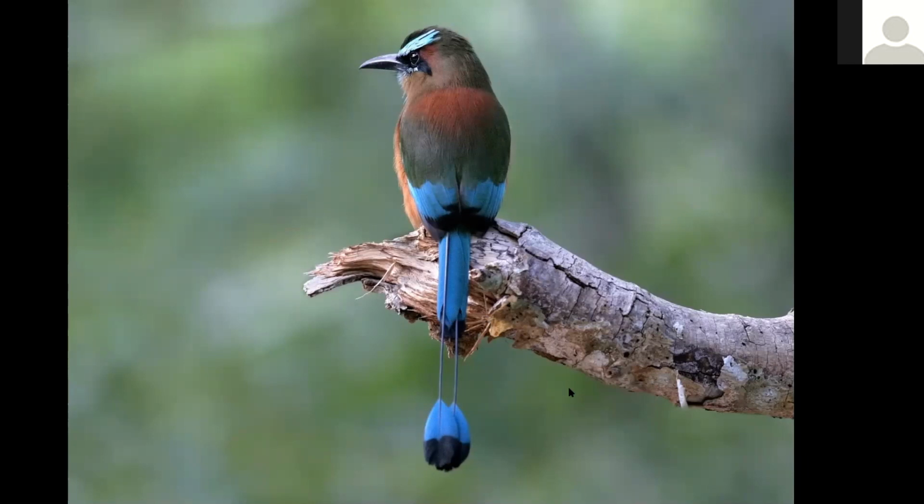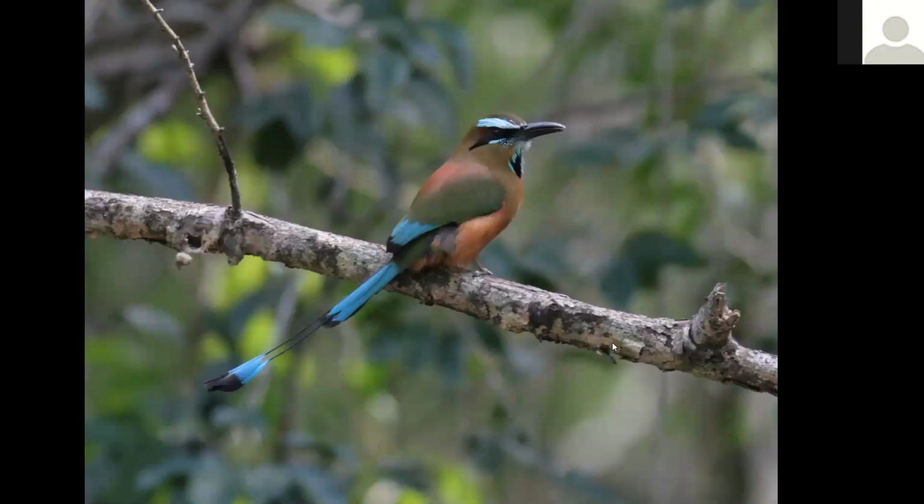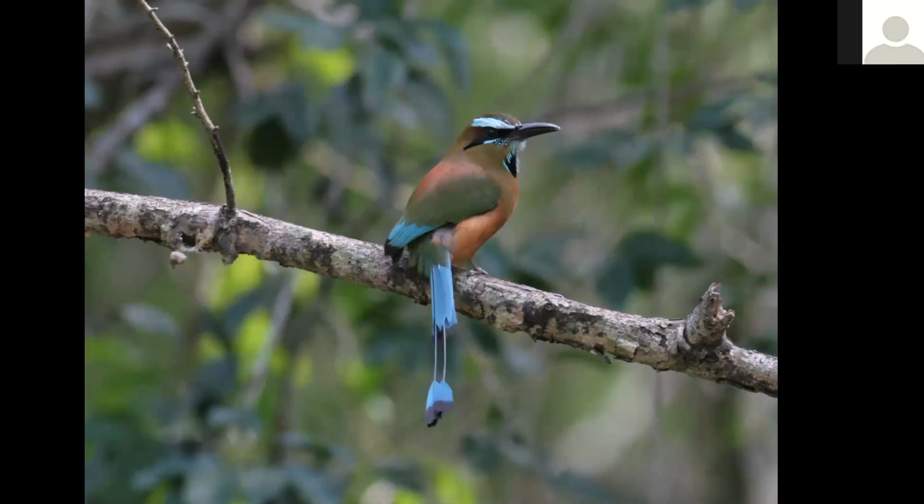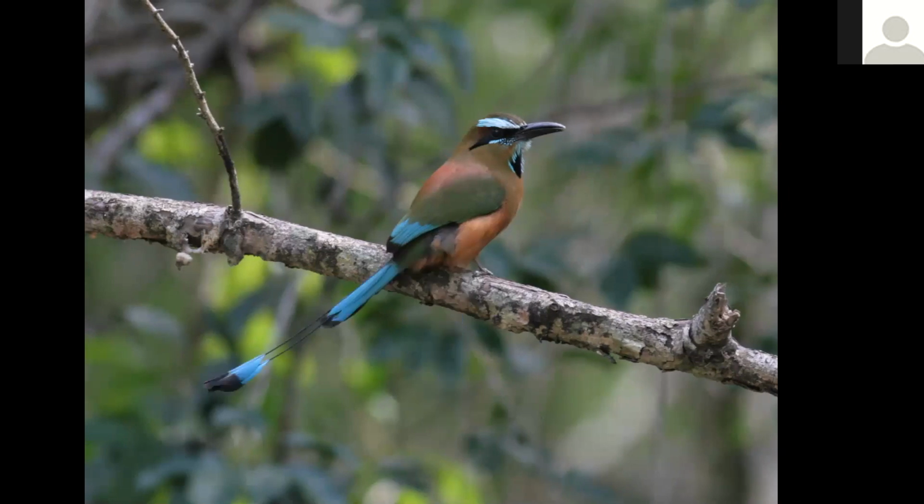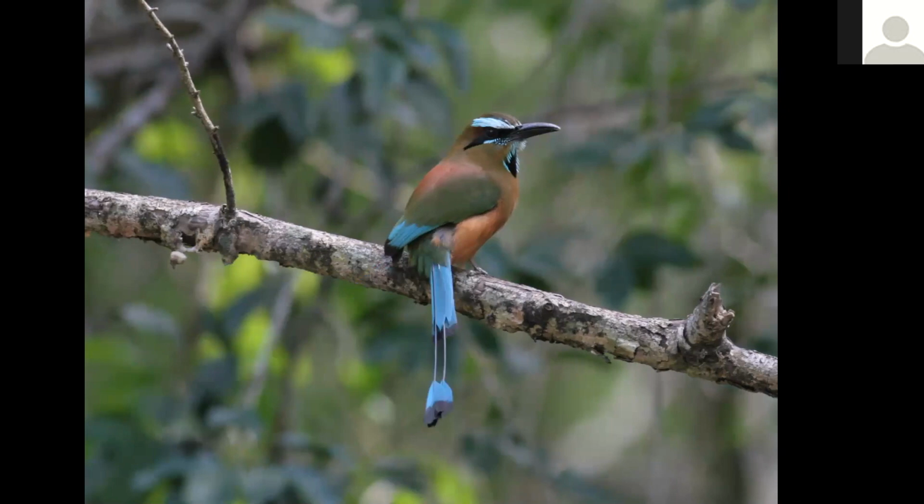So this is a turquoise-browed motmot. And what's interesting about motmots is when they get alarmed or they alert, they move their tails in a pendulum form. So I'll try to go back and forth here. I hope you can see that in Zoom. You can see how they move these tails. So this is a characteristic behavior in the motmots.